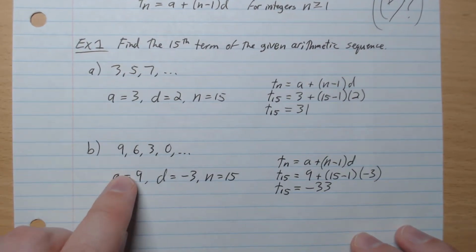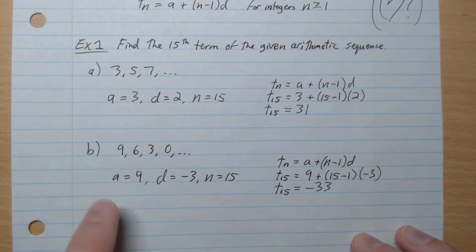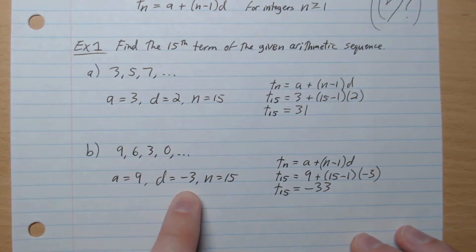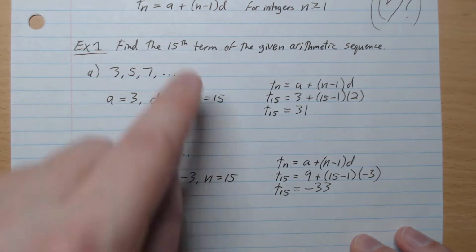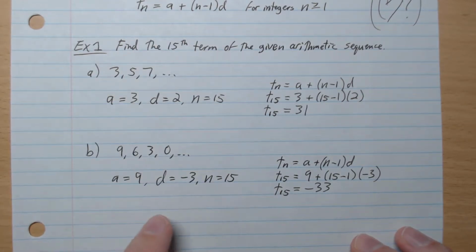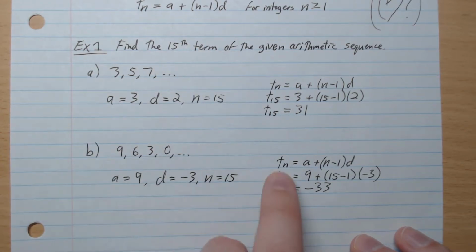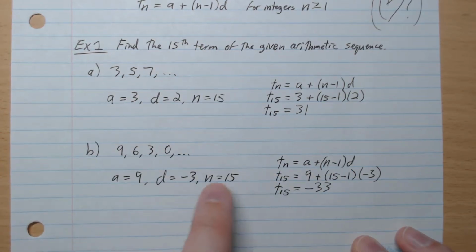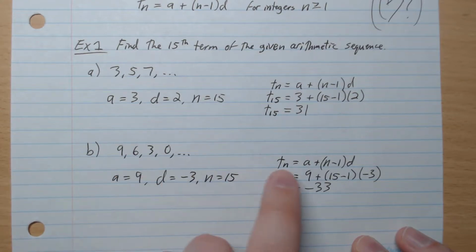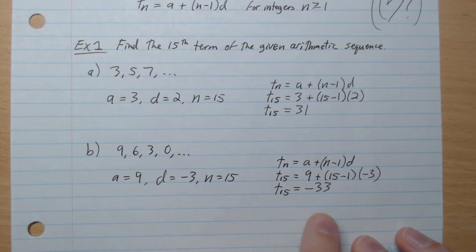So I'll do another one here. a equals 9, that's our first term. We're going down by 3, so d is negative 3. We're looking for the 15th term, so n is 15, and what we're looking for is T15. Here's our equation. Plug in n equals 15, a equals 9, d equals negative 3, and so our 15th term is negative 33.